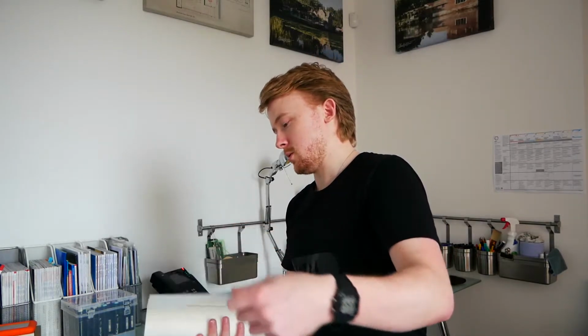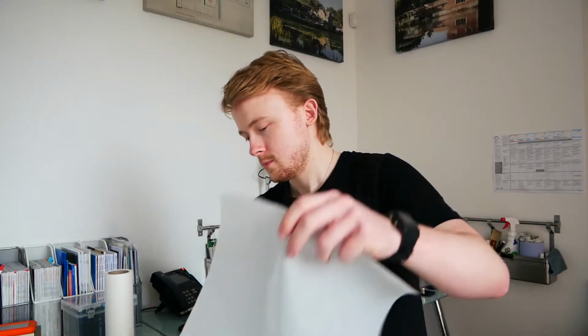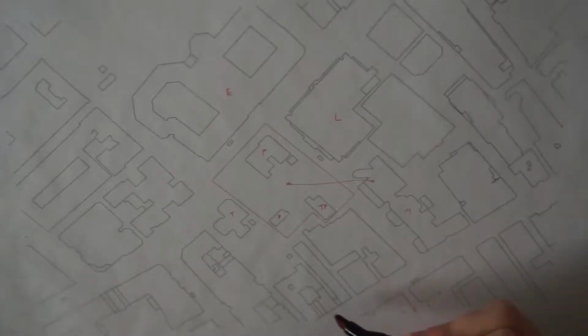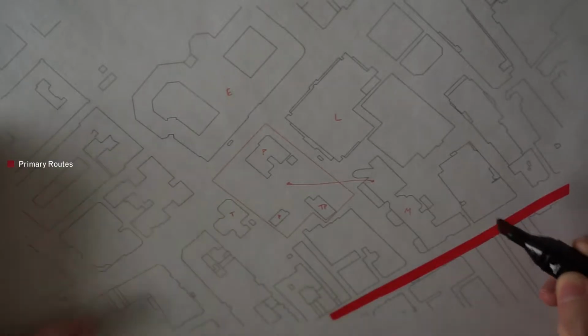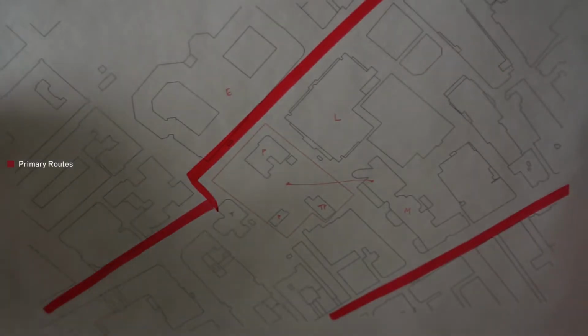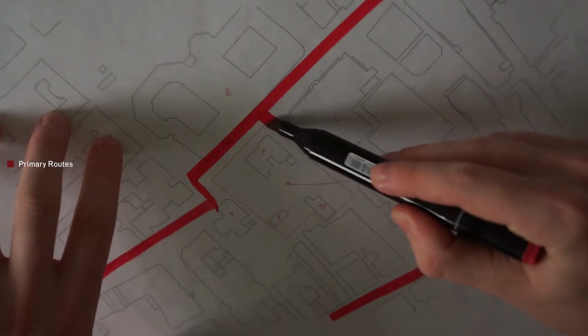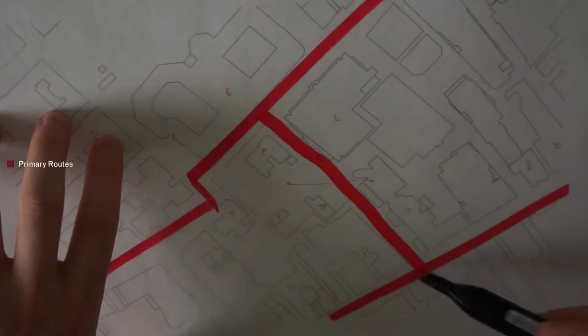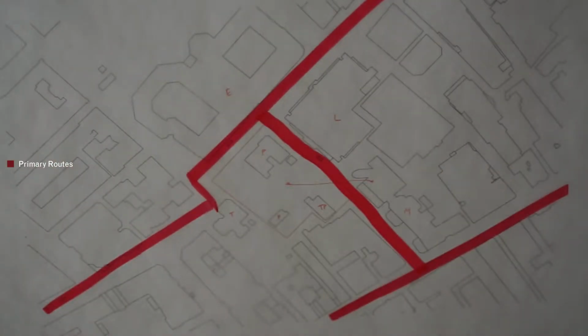First thing I normally do, if I just grab some tracing paper, is we analyse the waypoints. Because, let's look back to history. So, we're going to analyse the primary routes. Primary route would be here. Another primary route is here. And I also believe that route there gets used a fair bit too. So, primary routes, done.